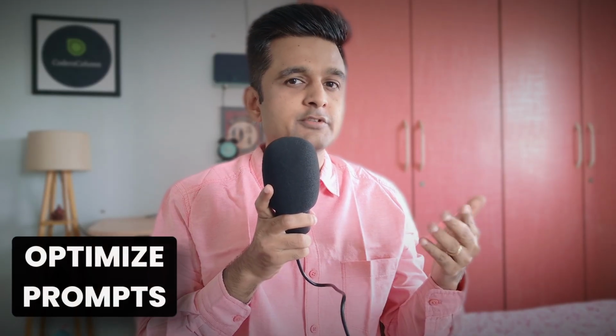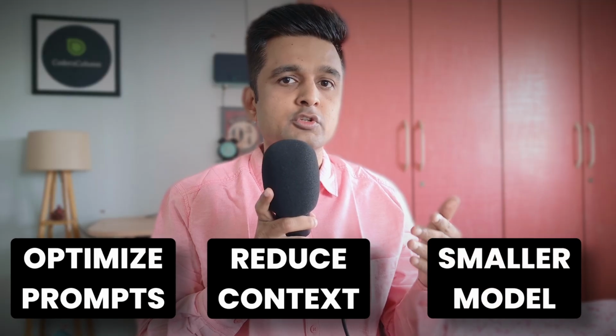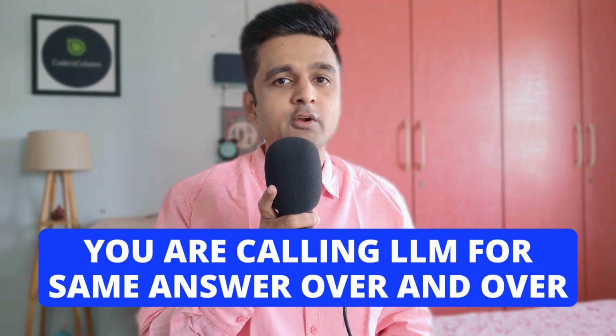Have you ever looked at your LLM bill and thought, wait, how did we burn through this many tokens? You optimize your prompts, reduce unnecessary context, maybe even switch to a smaller model. But there is another problem that's easy to miss. Your application might be paying for the same answer over and over again.